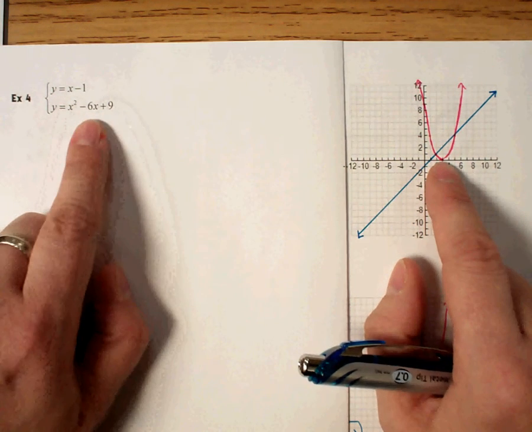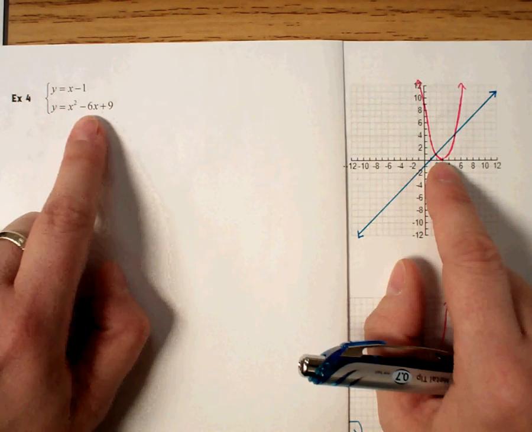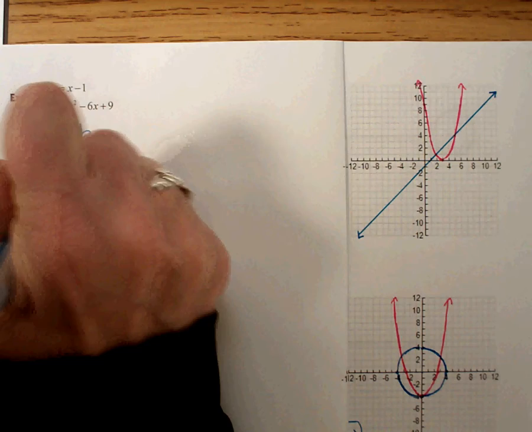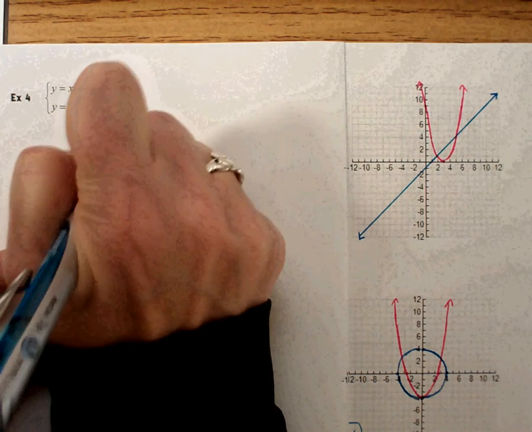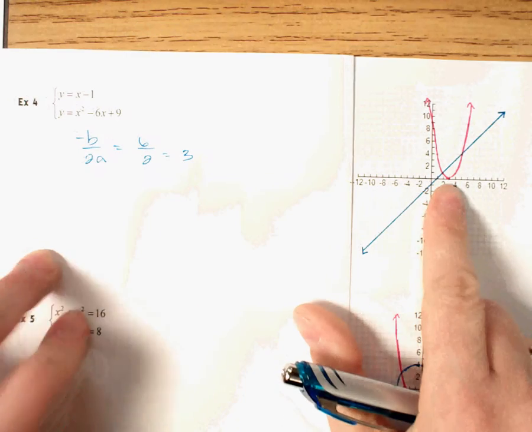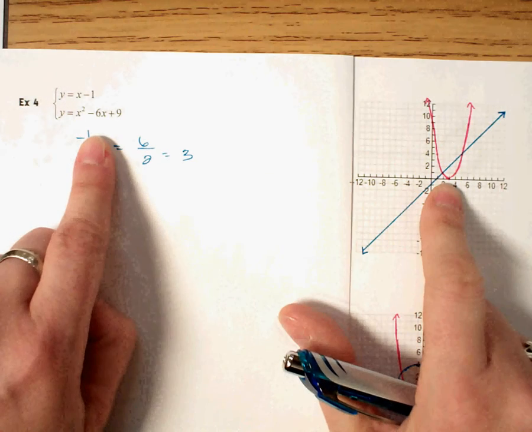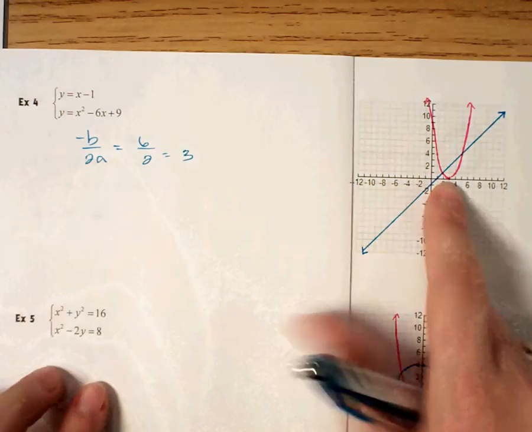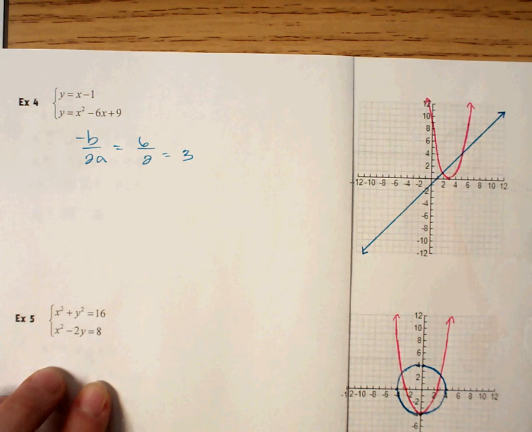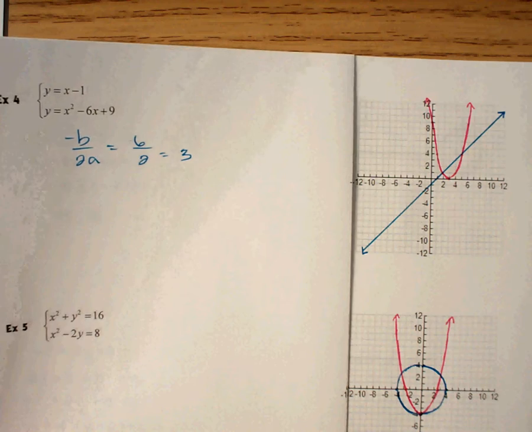On this one, because it's in standard form, I would find my vertex using my -b over 2a. So I would have 6 over 2 or 3, and I would get the x-coordinate of my vertex. Again, I can see that my line and my parabola are intersecting in two places, so when I solve it algebraically, I'm looking for those 2 points.